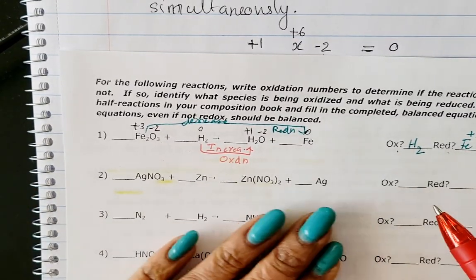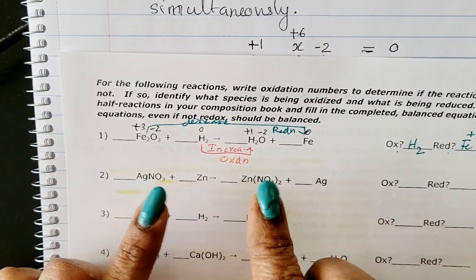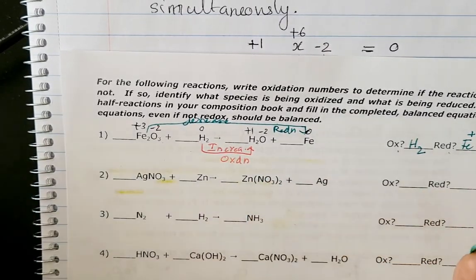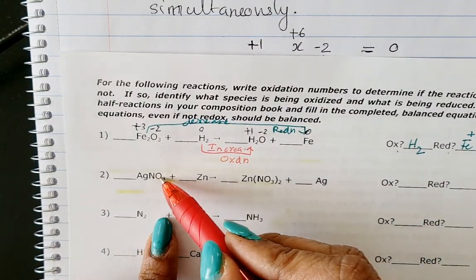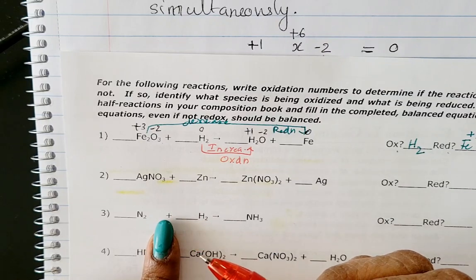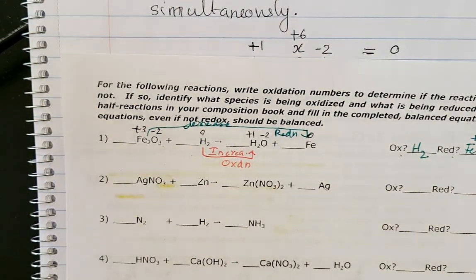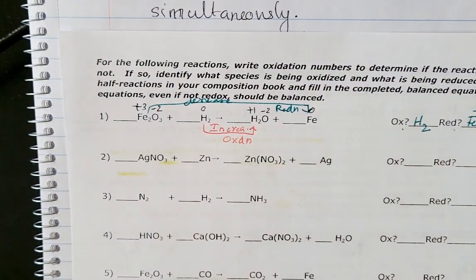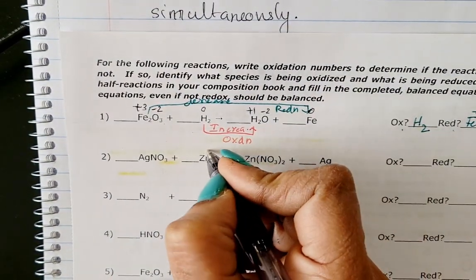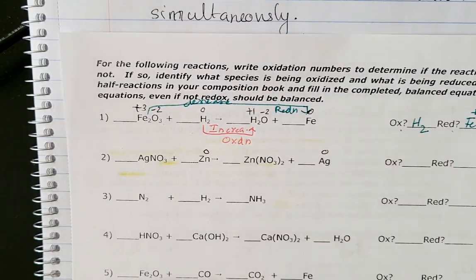Okay. Whenever you see same polyatomic ion on both sides of the equation, you don't need to find the oxidation number for each and every element because it is same on both sides. That means we know that no change happened. Okay, I'm going to do like this. Zinc is what? Single element is what? 0 and Ag 0.